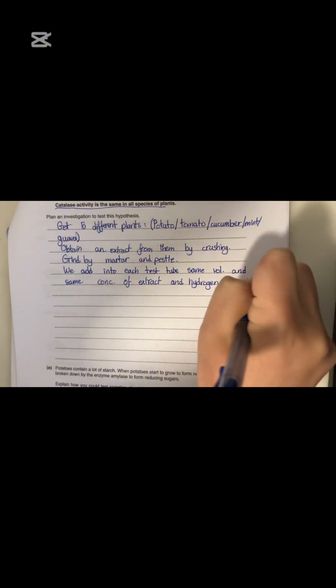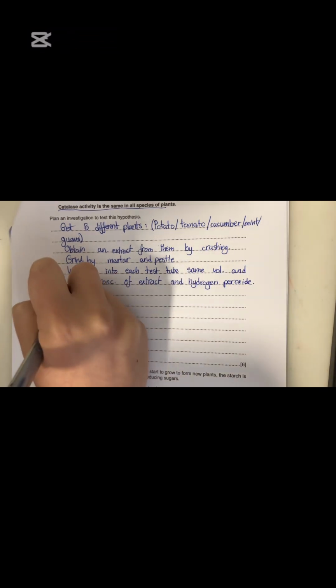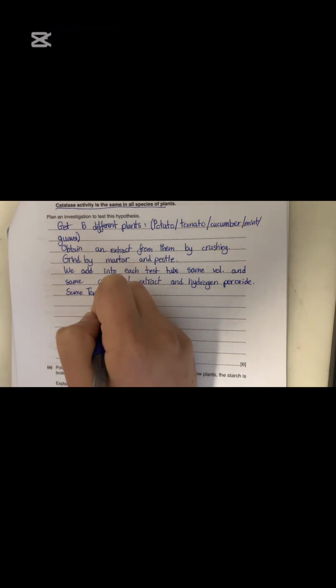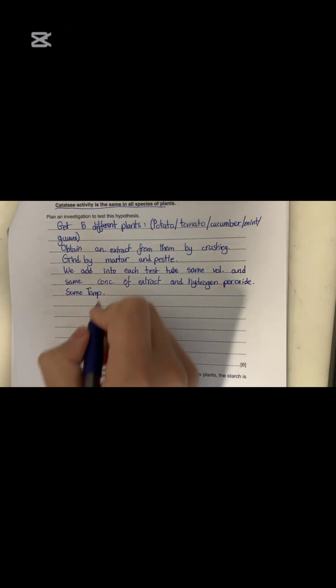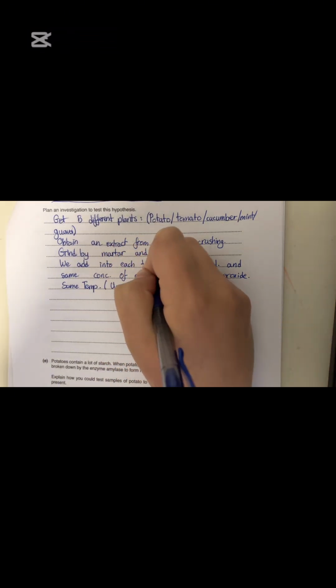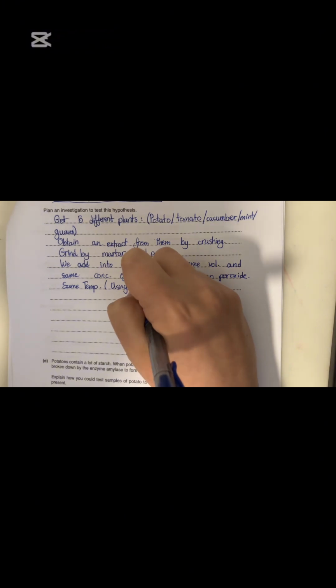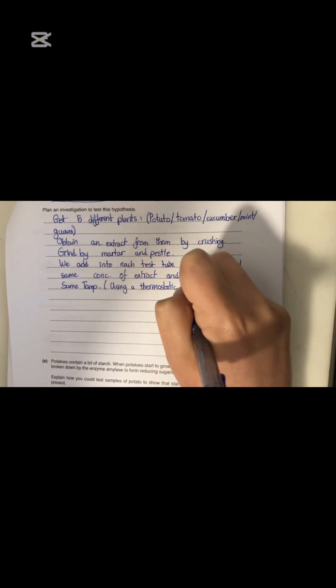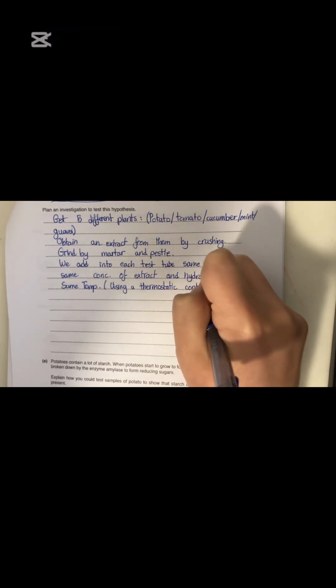Also, I want to add that we must have the same temperature, which is one of our constant variables. Of course, how could we obtain the same temperature or keep it constant? By using a thermostatic controlled water bath.